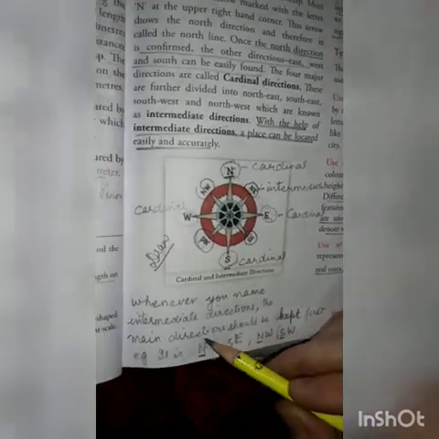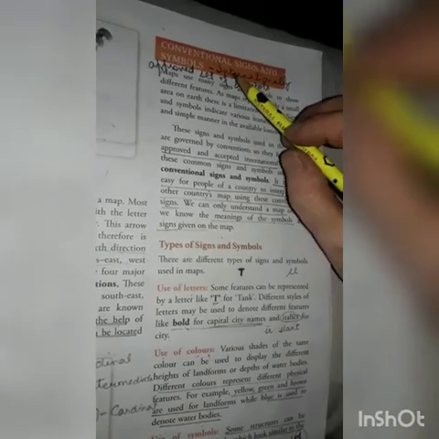You may note that whenever we are naming a direction, we place the main direction, that is north or south, first. You cannot write east, north. Always write northeast, southeast, northwest, southwest. Place the main direction first. This diagram is important.